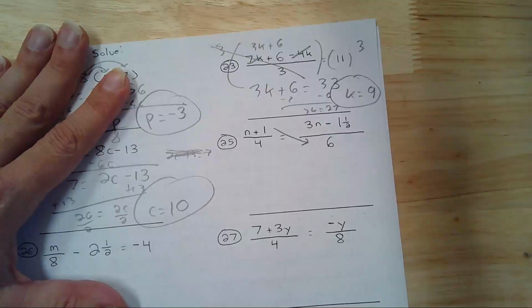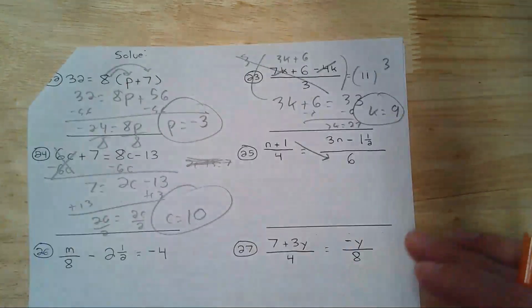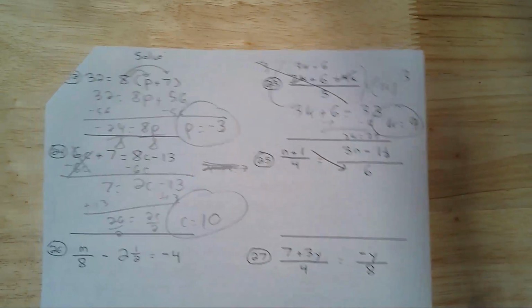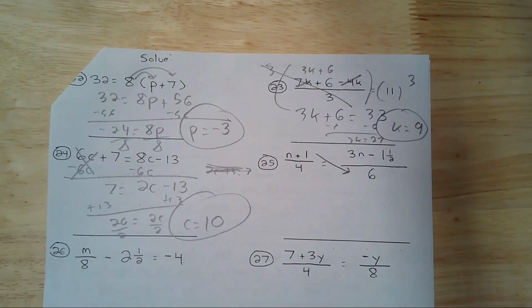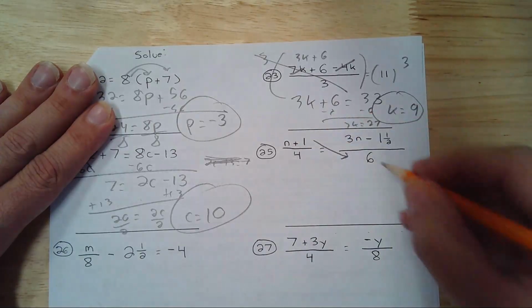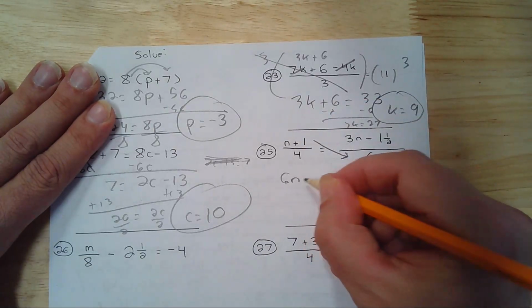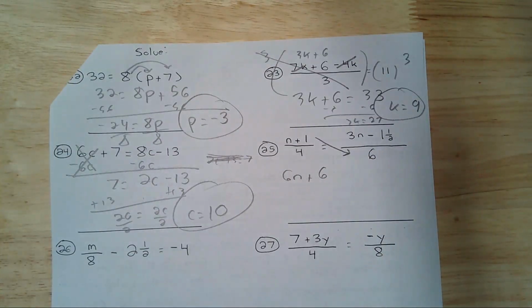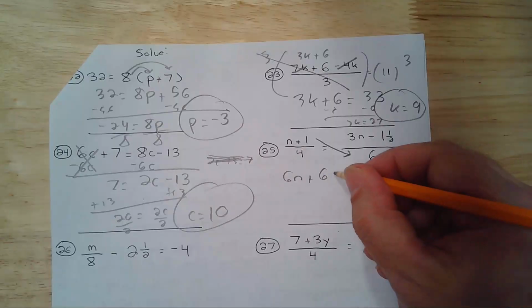Personally, that's not my favorite method. Greatest common factor method doesn't always work. Cross products, though, always works. So you should use cross products. So basically I'm saying 6 times n plus 1. 6 times n, 6n. Positive 1 times 6 is 6. So there's one equation. Did you guys use cross products here?